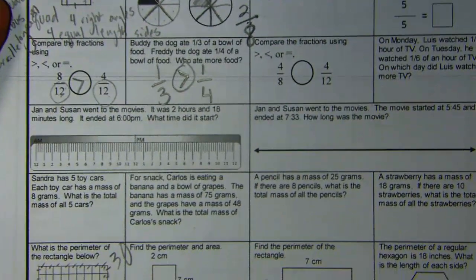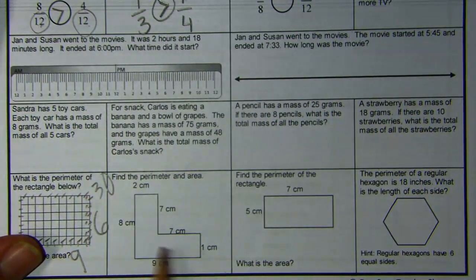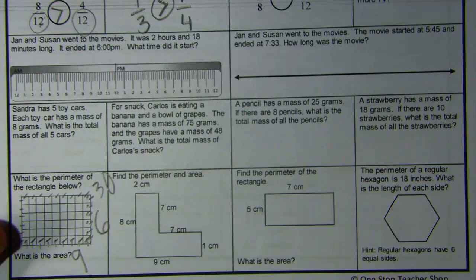Let's see, what other ones? The time one is kind of, I feel like we've done on plenty of the irregular shape ones. Oh, the perimeter. Okay, let's make a separate video on this one.